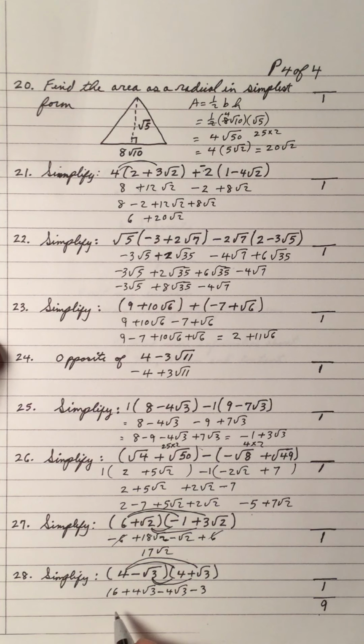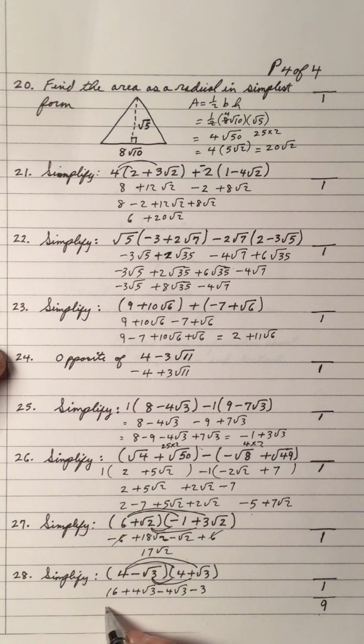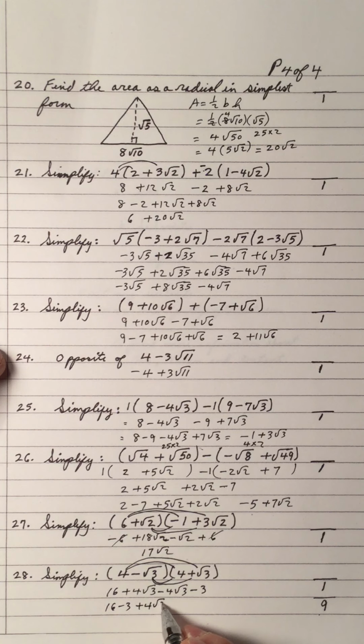And I have like terms, so I have 16 minus 3, and 4 root 3 subtract 4 root 3. I should cancel these, they're gone, and that gives me 13 as my final answer.